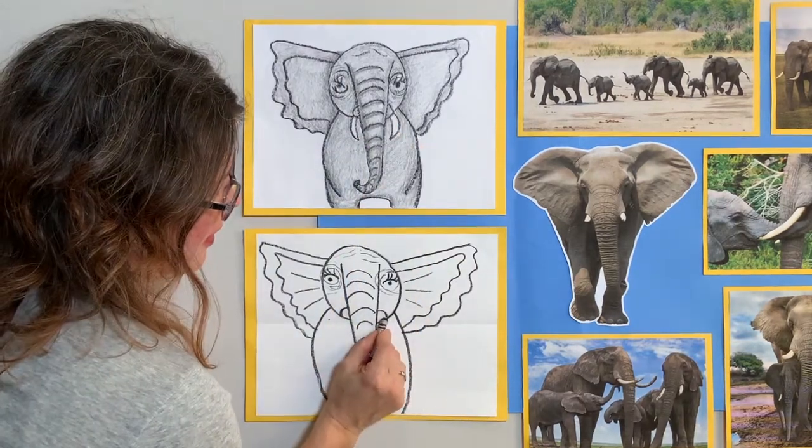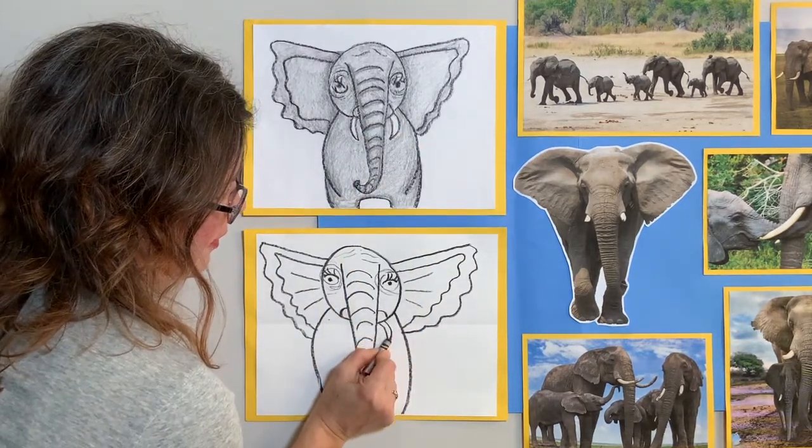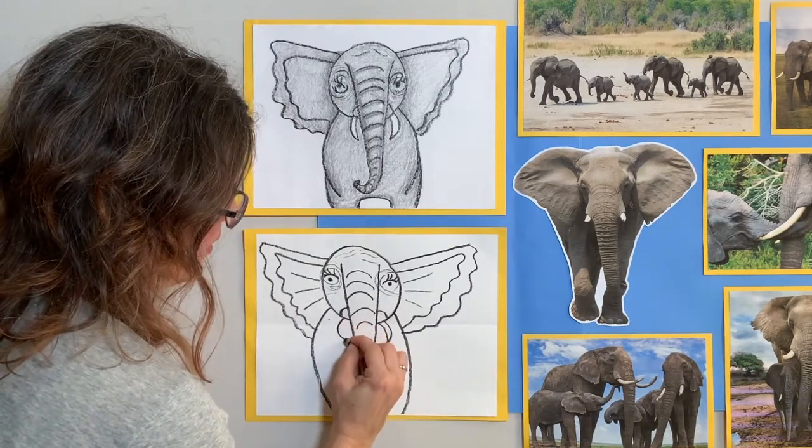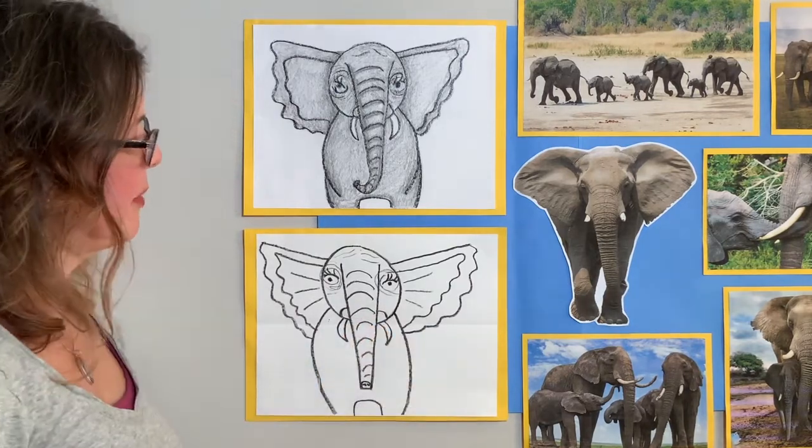Look, curve with a little point. Look, however you make them is going to be fine.